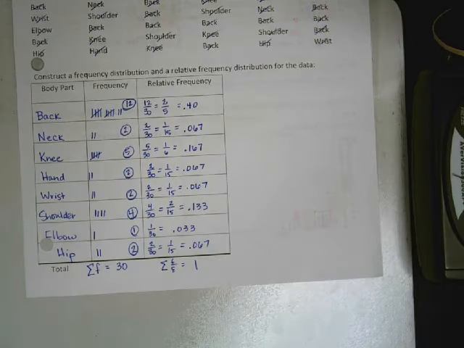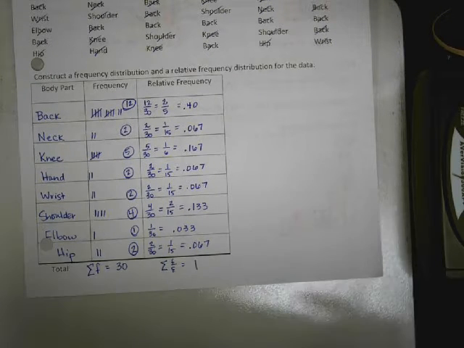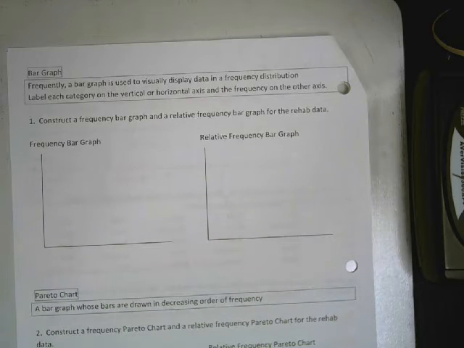Okay, so now the next thing we're going to do is take that information and display it in graphs. And so the first graph that we're going to look at, if you remember, is constructing a bar graph. A frequency bar graph or a relative frequency bar graph. They are going to turn out looking the same.